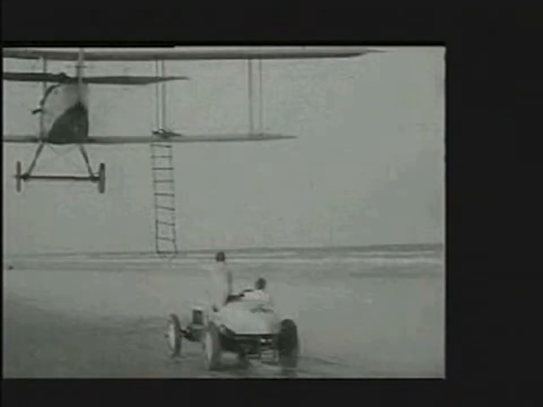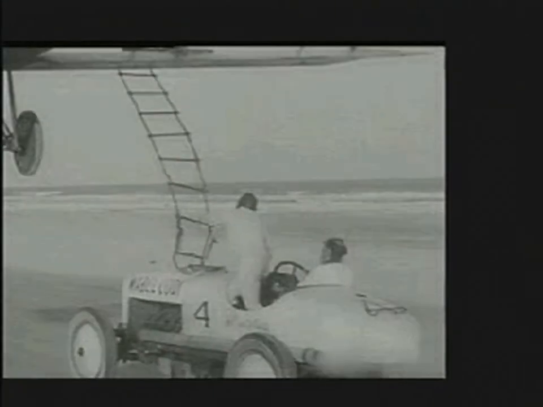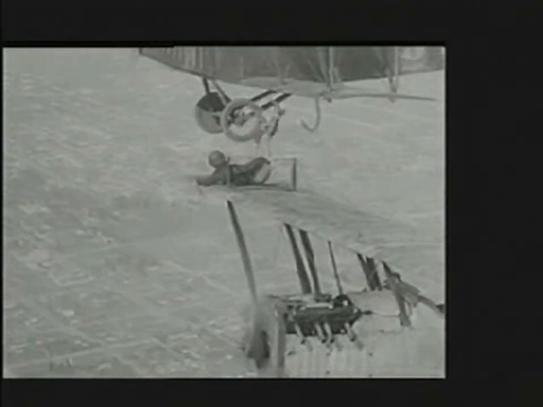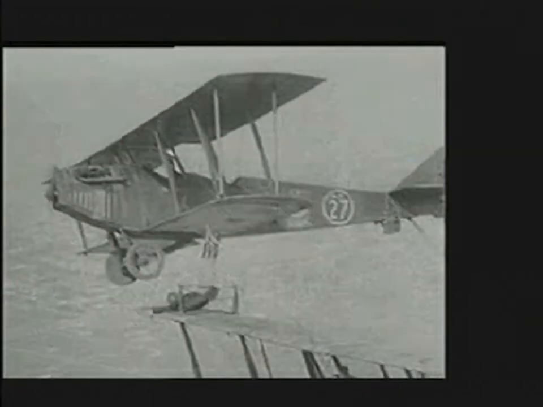There was a new breed abroad in the land, the woman aerial daredevil. Her motto seemed to be, anything a man can do, I can do better. Gladys Ingle used shackled ankles and a hook for her hair-raising transfers.